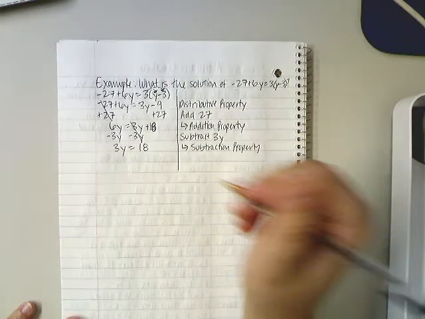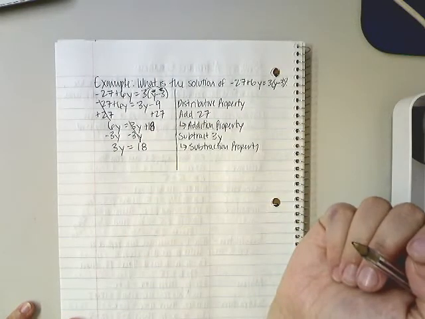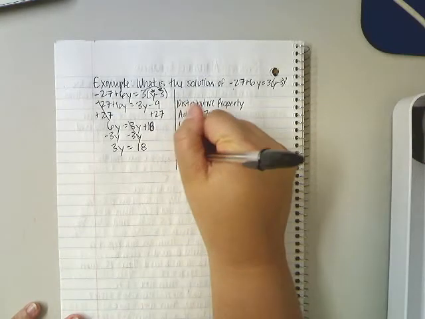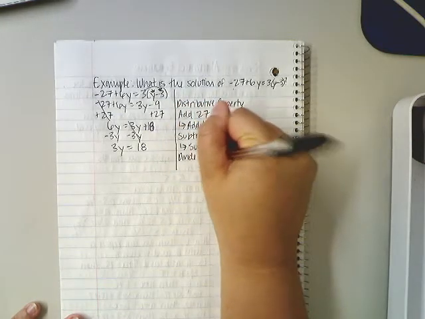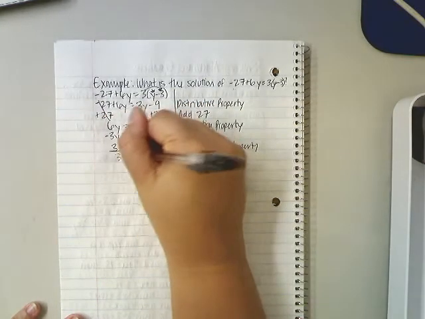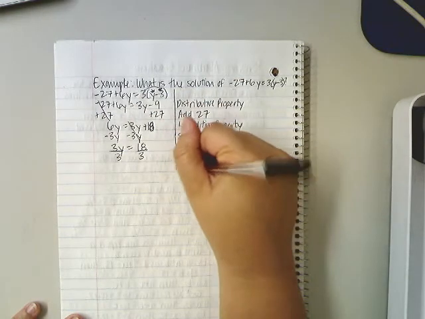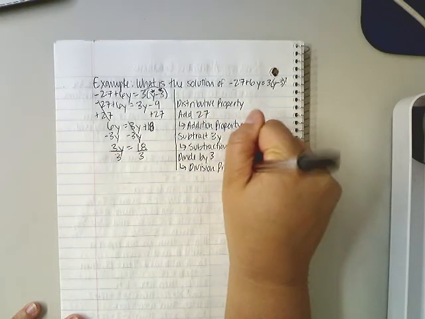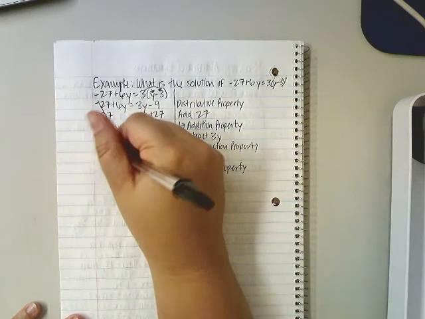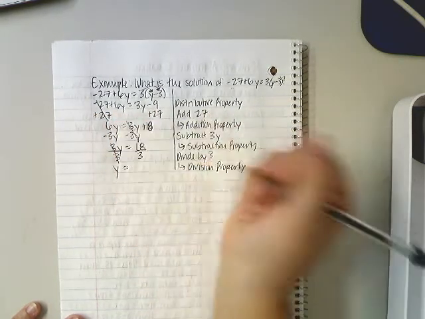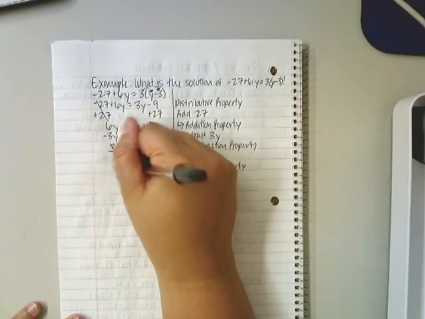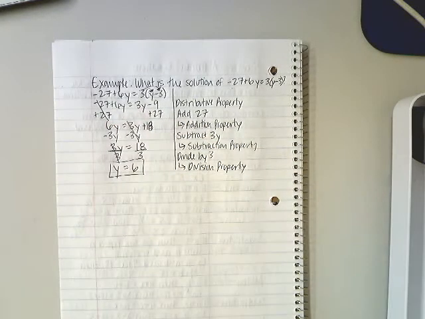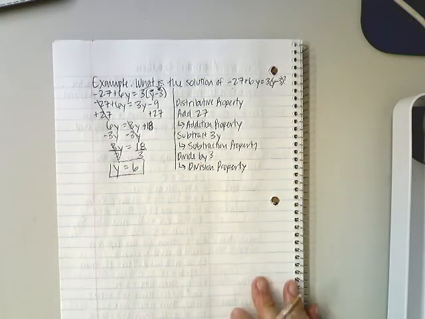Last step, I'm going to isolate y, or get y by itself, by dividing by 3, which, you guessed it, is the division property. So I end up with y is equal to 18 divided by 3, which is 6. So y is equal to 6 is my final answer.